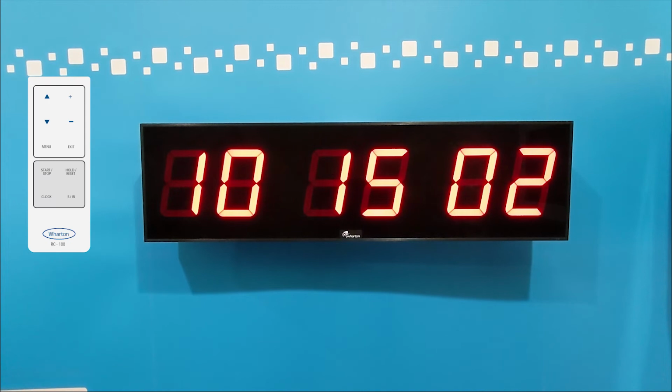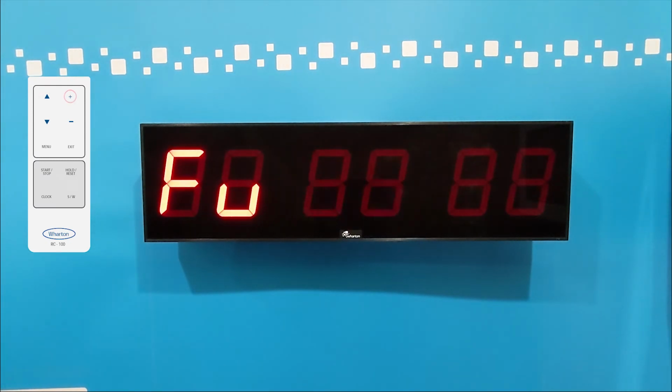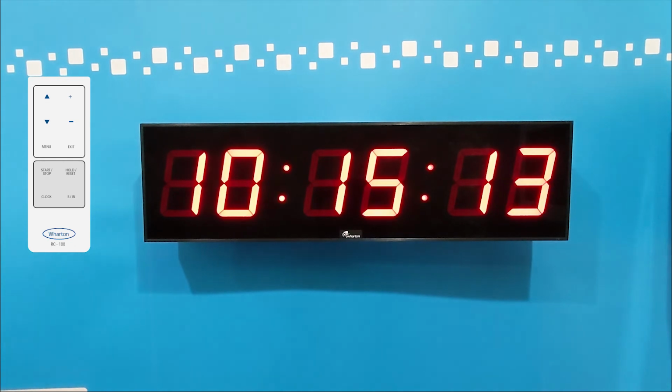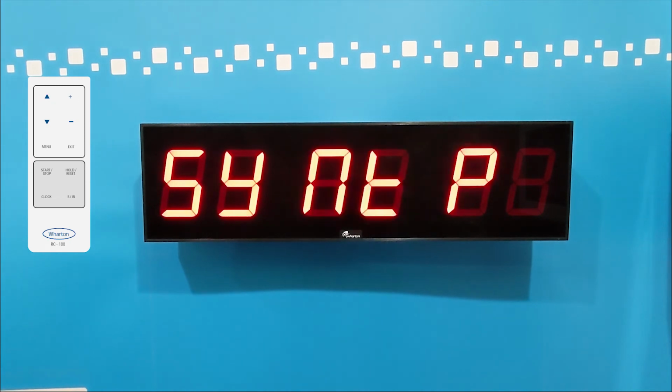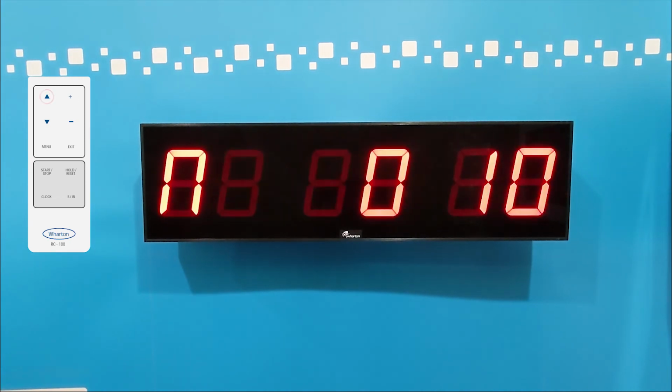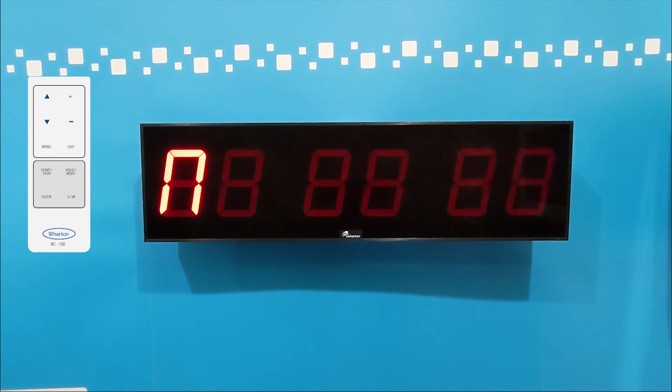To program the DHCP setting, enter the menu and navigate through the options until the network menu appears. Enter the menu and select Partial DHCP. Once this is done, navigate to the Sync menu and select NTP from the list of synchronization options. The menu will now prompt you to enter each octet of the NTP server's IP address.